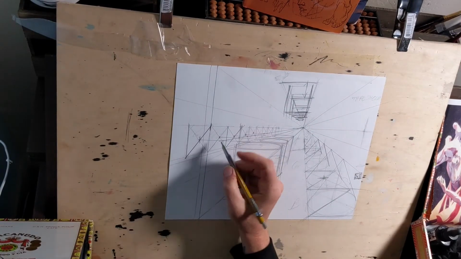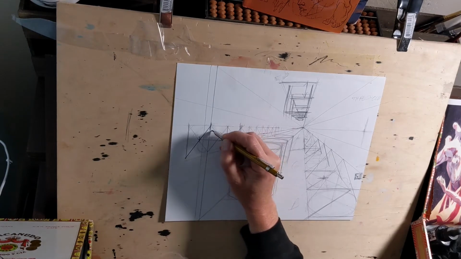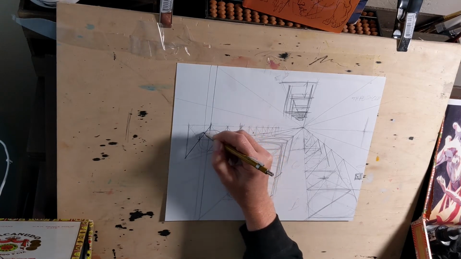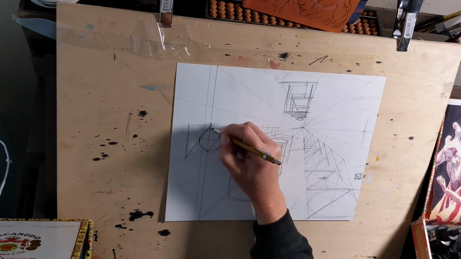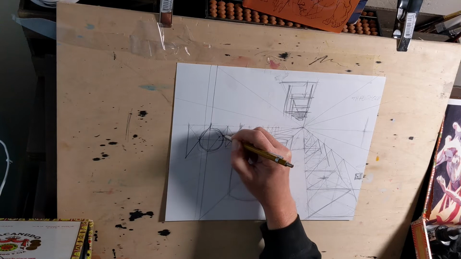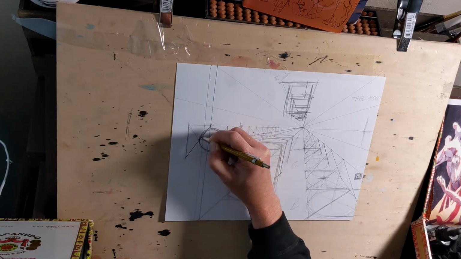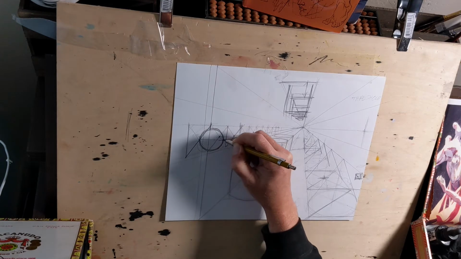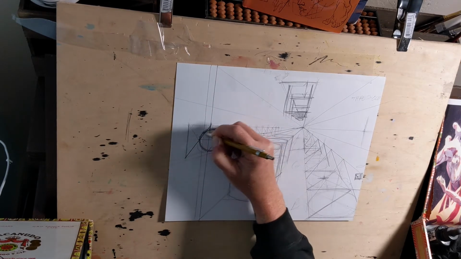So now, even though it seems easy, I have to control my line and try to get a perfect sphere out of my hand, which I can do if I don't use my fingers. So see how my fingers are locked and I'm drawing with my whole arm?